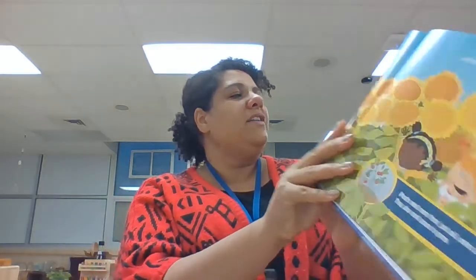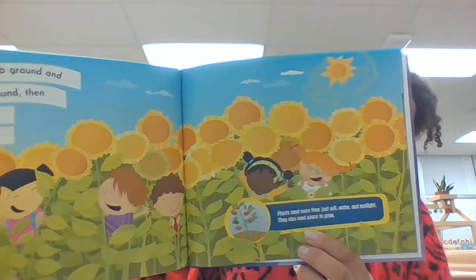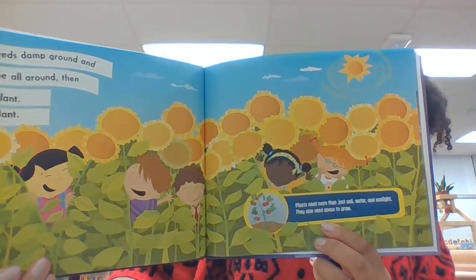If it needs ground, damp ground, and sunshine all around, it's a plant. It's a plant.